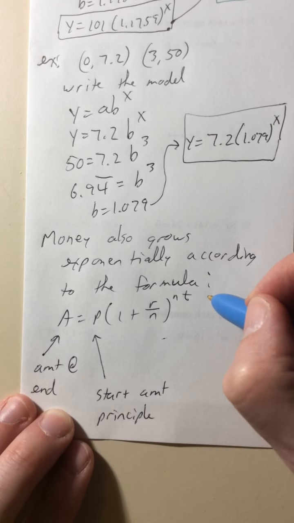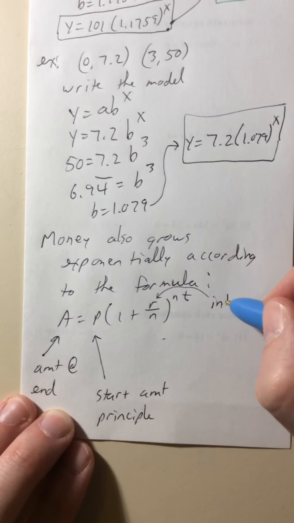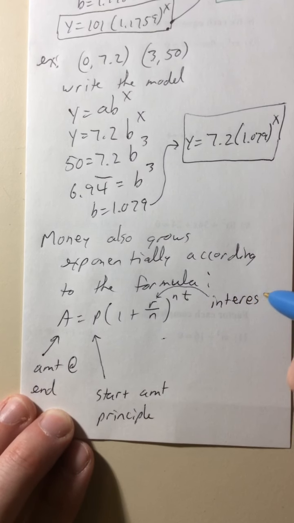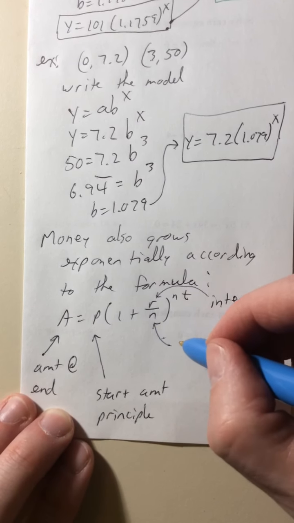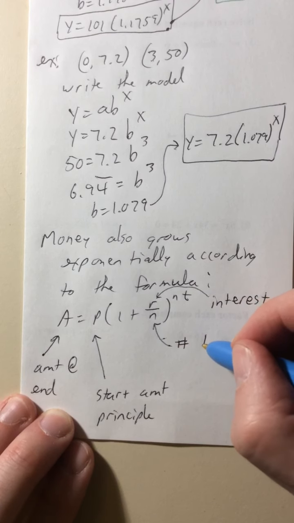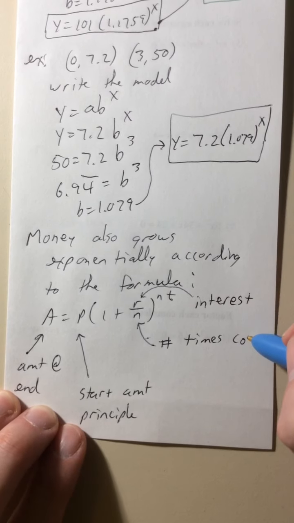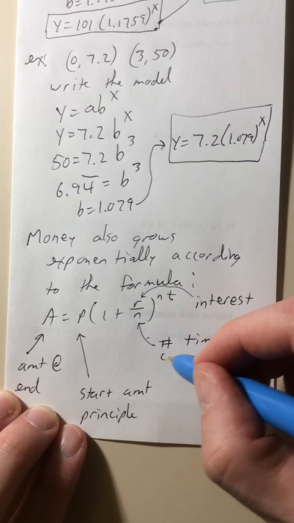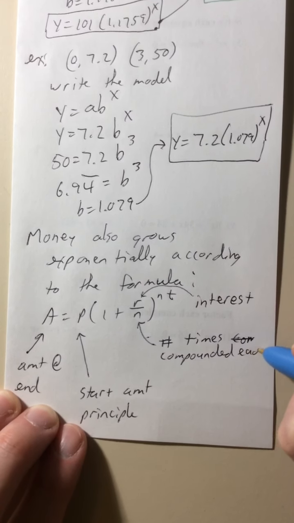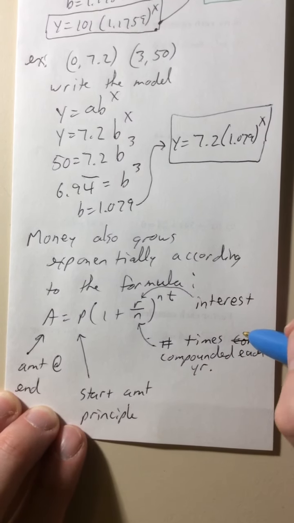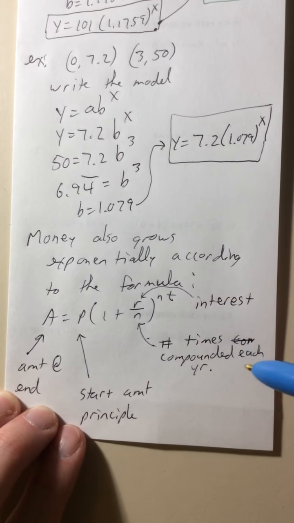R is our interest rate. This is the percent that our account is growing at. N is the number of times compounded each year. And T is the amount of time in years. T for time. And N is the number of times compounded each year.